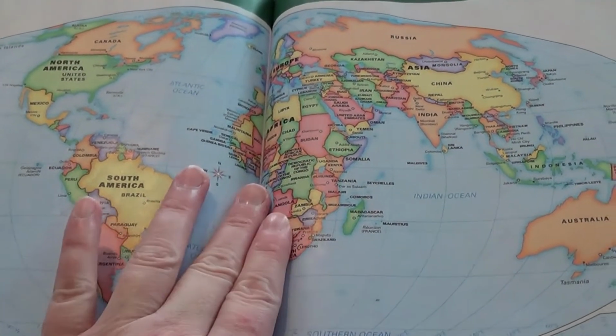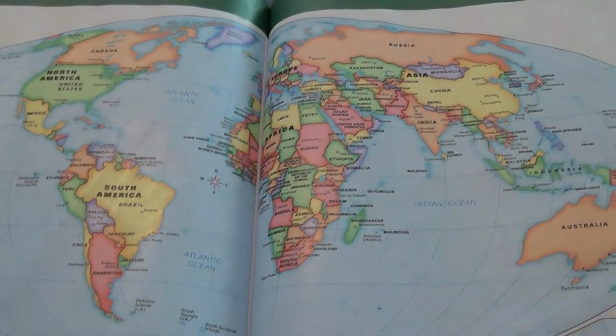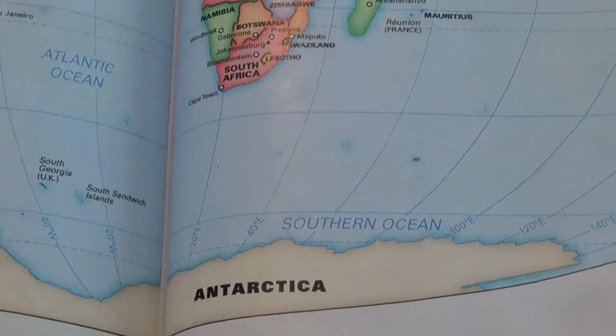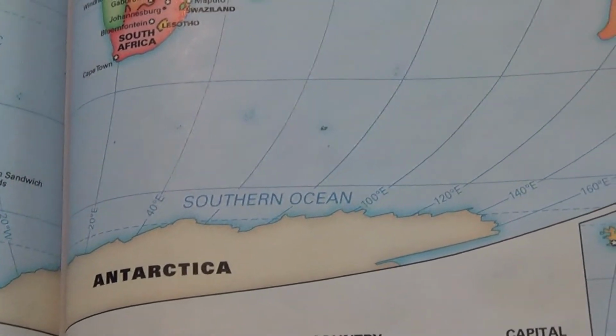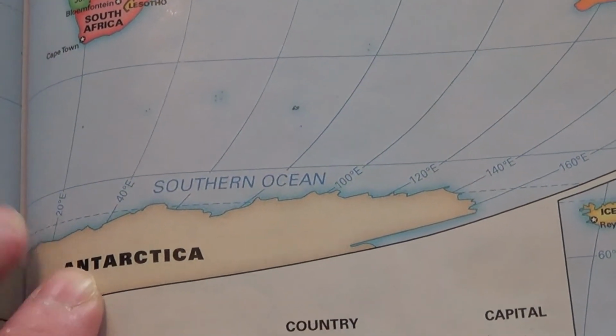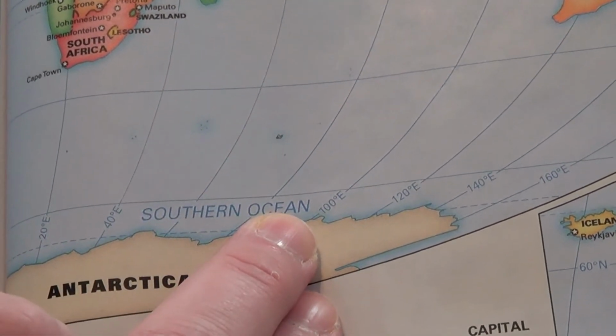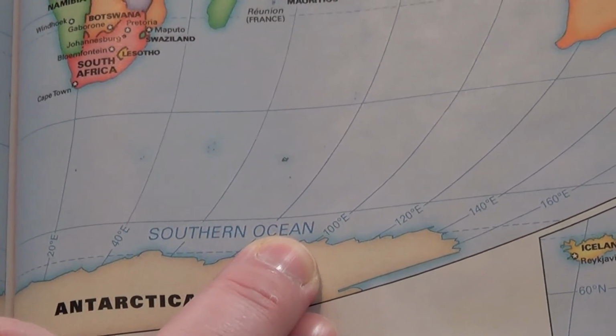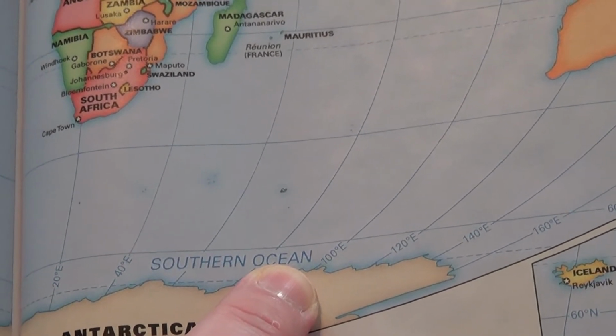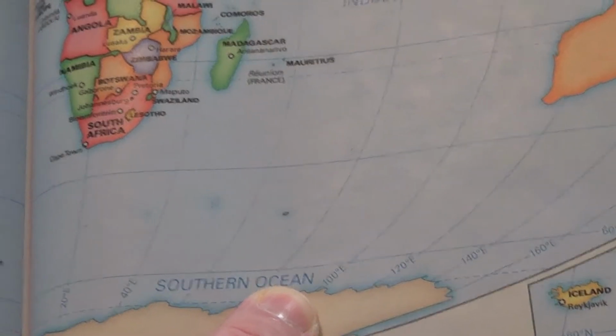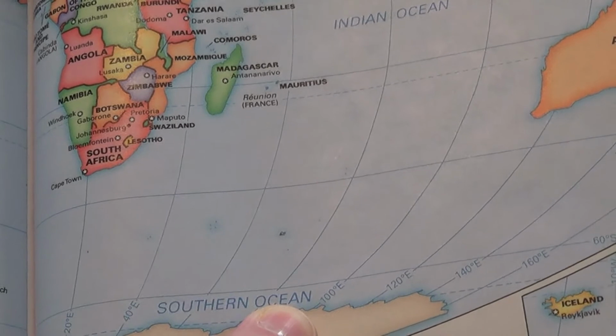So here's our prime meridian. The eastern hemisphere is over here. Okay, and we're wanting 100 degrees east. Here we're at 0, 20 degrees east, 40 degrees east. Way over here is 100 degrees east. Alright, now we are going to very carefully bring our fingers together. Do not get off of the lines when you do this.